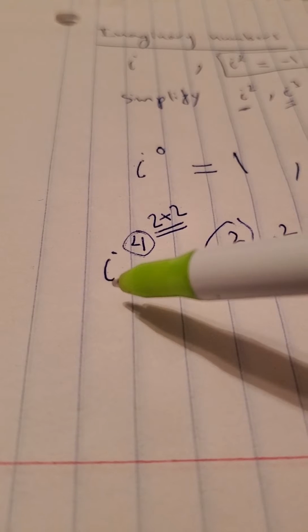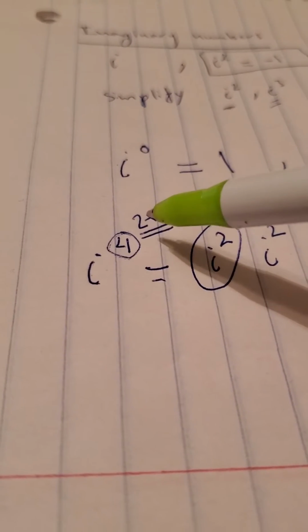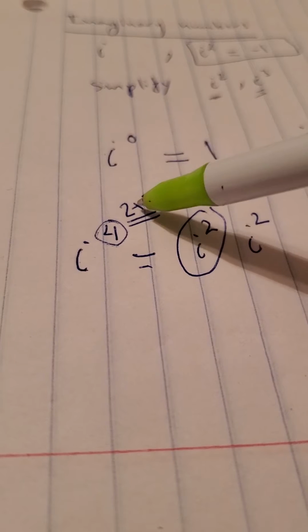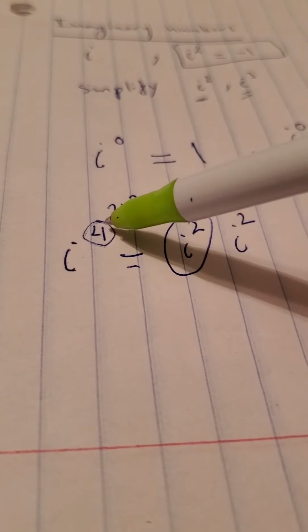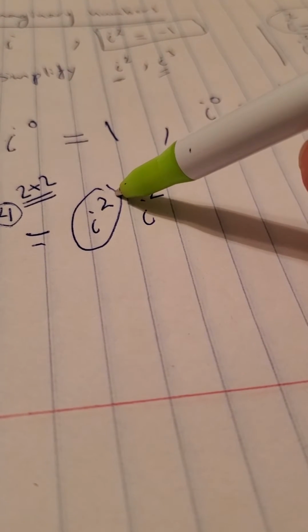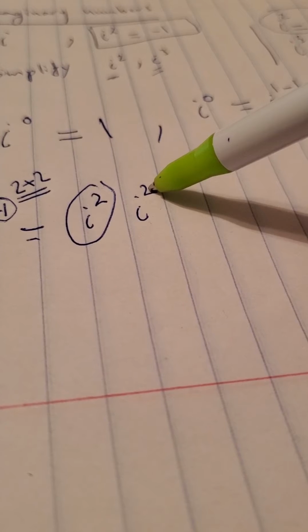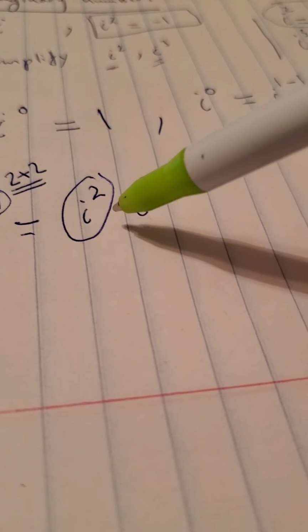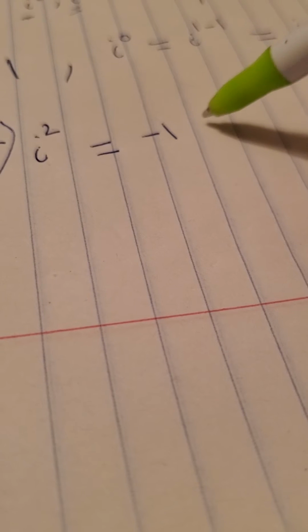So back to the problem. I have i to the power of 4. I know from the power rules that i to the power of 4 is equivalent to i to the power of 2 multiplied by i to the power of 2, because in the power rules you have the same base here and both of them to the power of 2, and that's going to be equal to i to the power of 4. Now i squared is -1, multiplied by -1 is equivalent to 1.